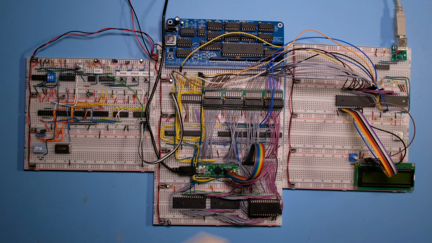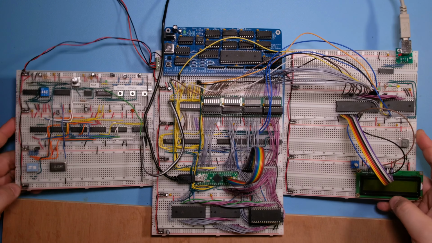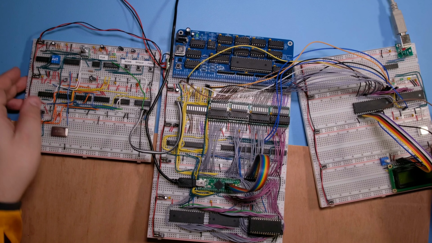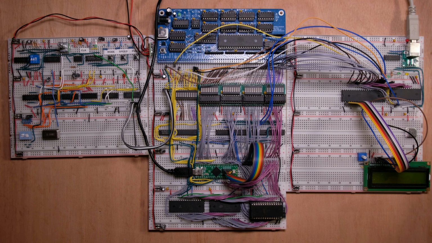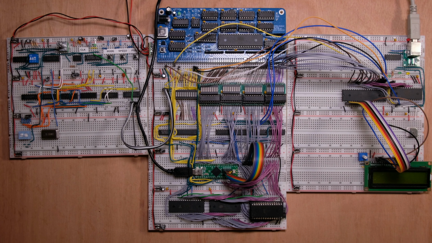One of the things that has been bothering me with the build is that there was currently no easy way to move the breadboards around my lab, and it's always been quite painful, as you can see. So I've decided to create a support for the build by just using a piece of plywood, and I'm going to add some angled brackets to hold the breadboards.